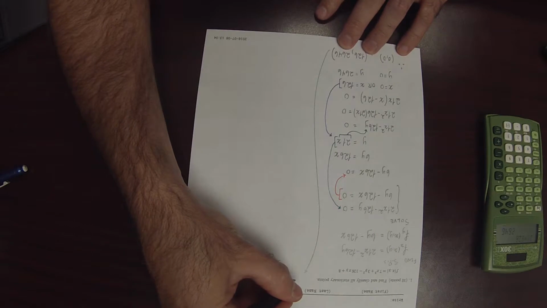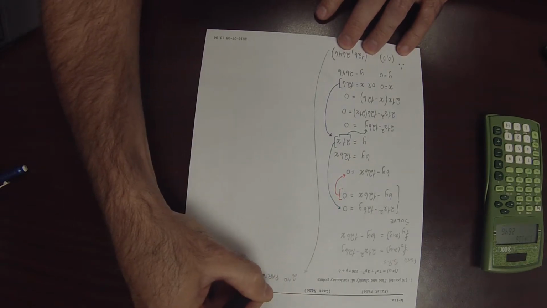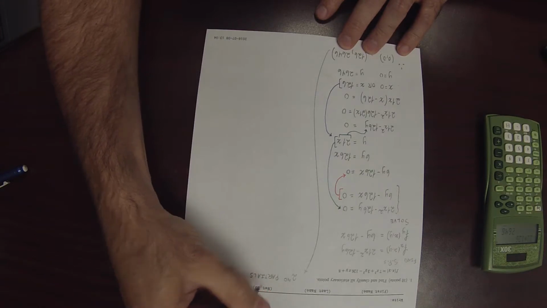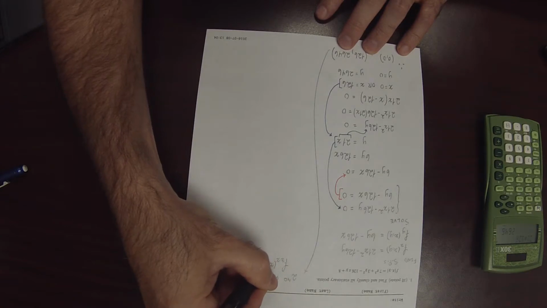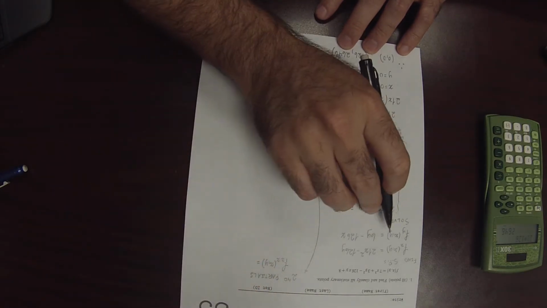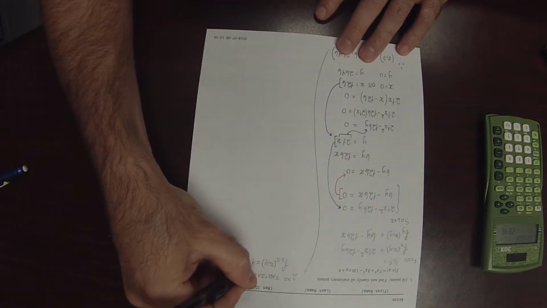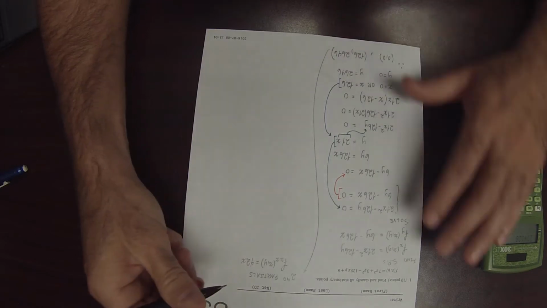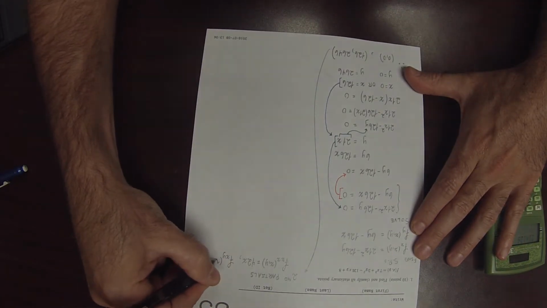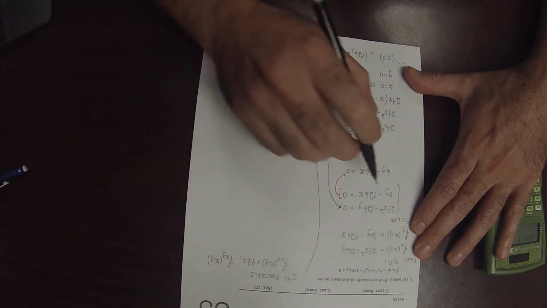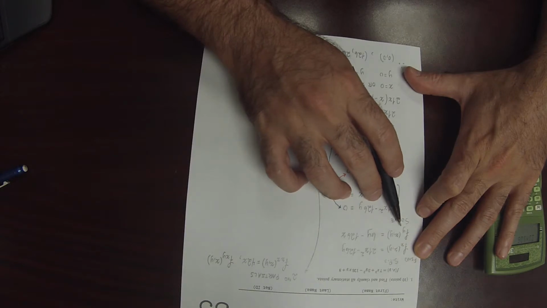Now to classify them, we'll use the second partials, so I'll find the second partials. So the xx partial is 42x. The xy partial is the y partial of the x partial.